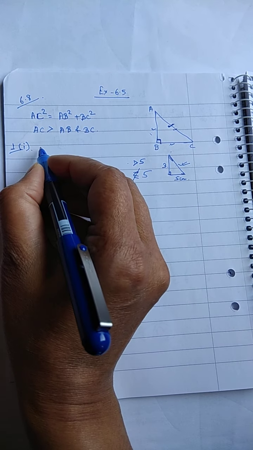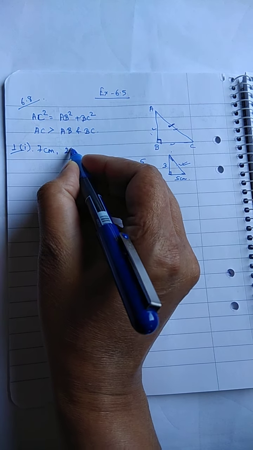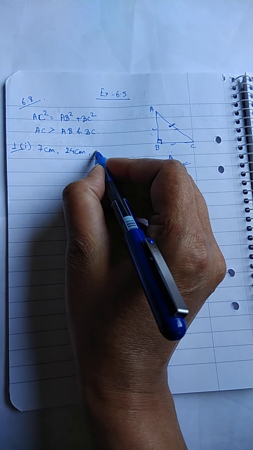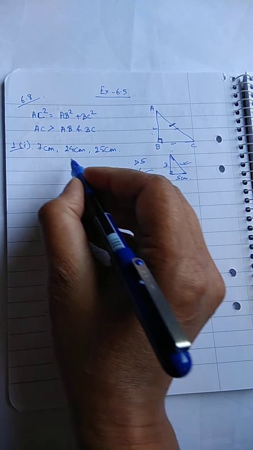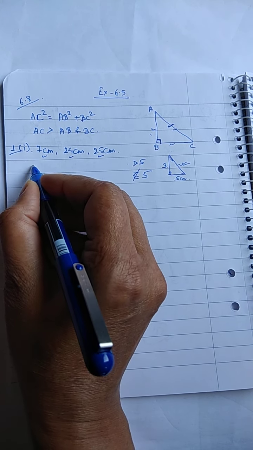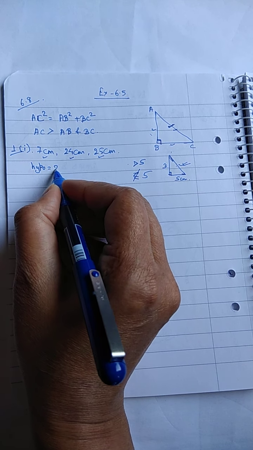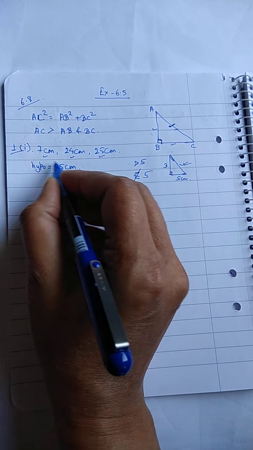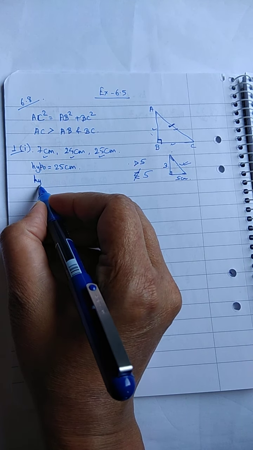So the first one is 7 centimeter, 24 centimeter and 25 centimeter. Which one is biggest in these three? 25. So the hypotenuse will be 25 centimeter if this is a right angle triangle. So what is hypo square?